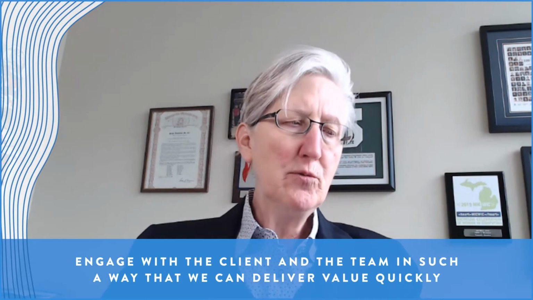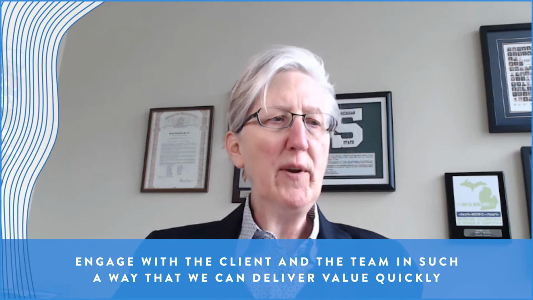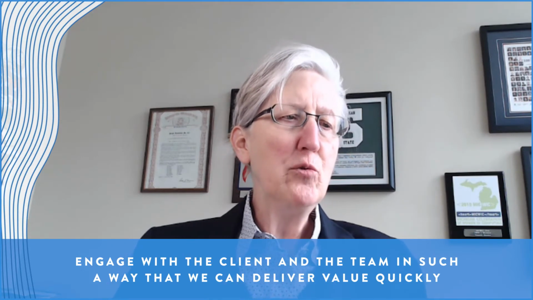A third aspect of this is staying current, bringing the thought leadership and the thinking around how we're solving these problems in very innovative ways. Their need to move forward quickly and to drive value quickly is really critical. And it's incumbent upon us to be able to bring some innovation and engage with the client and the team in such a way that we can deliver value quickly.